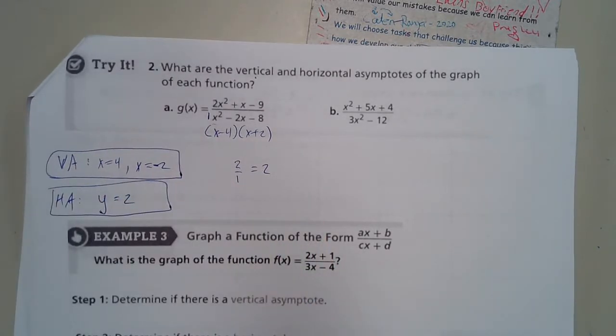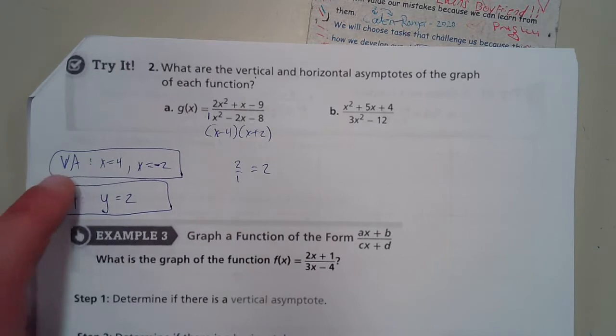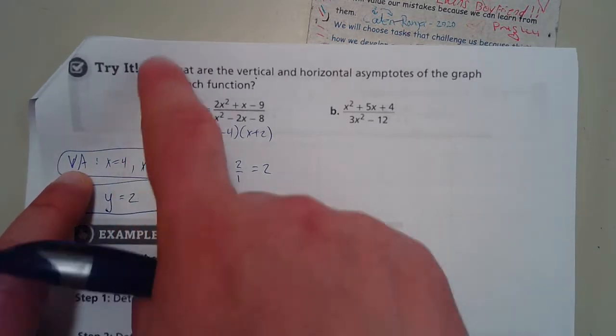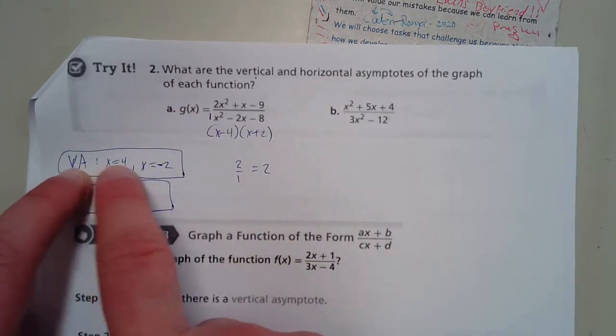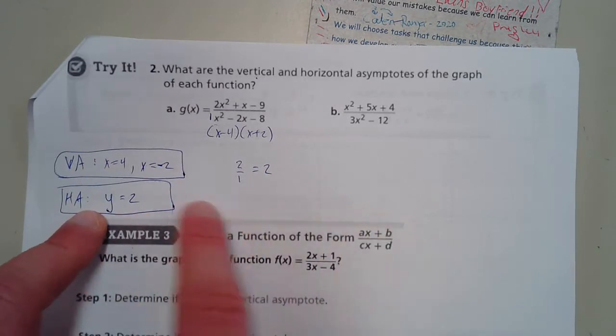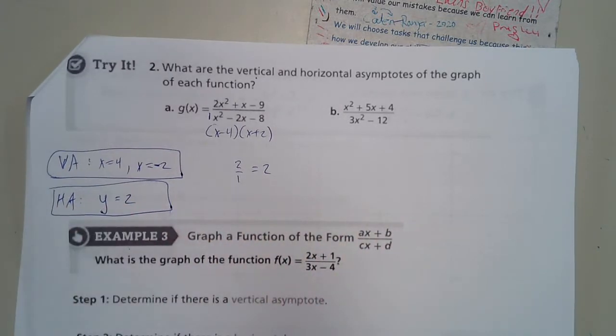And like we talked about a couple previous days, vertical asymptotes, ones that go up and down, are always x equals. Horizontal asymptotes, running left and right, are y equals. So we can graph this one and do a little visual check too.